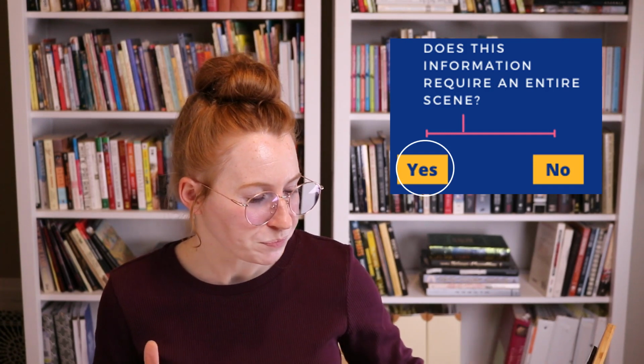Another situation could be that how the information is conveyed requires a scene. So if the information has to be obtained from a certain source or from a certain person, it probably doesn't make sense to try to summarize it. You don't really want to say, oh yeah, the character went and talked to this wizard and the wizard said blah, blah, blah. That's going to feel like a big info dump. And in that case, it's not really possible to not use a full scene to convey that information.